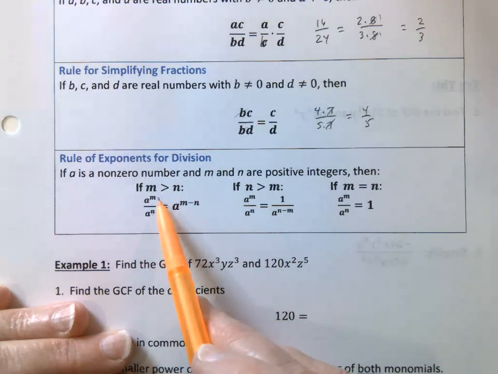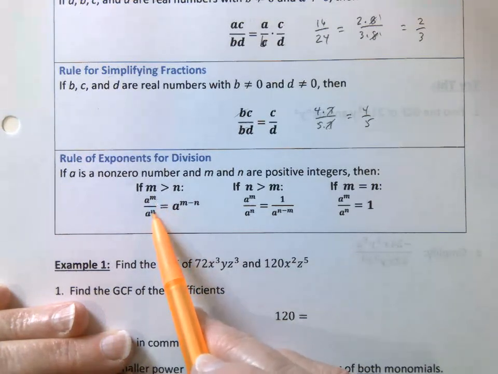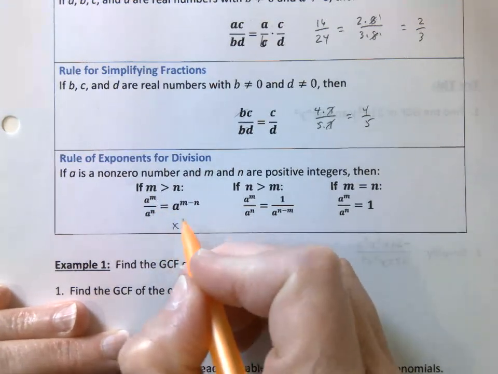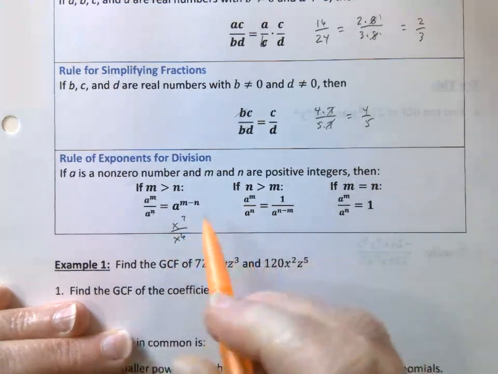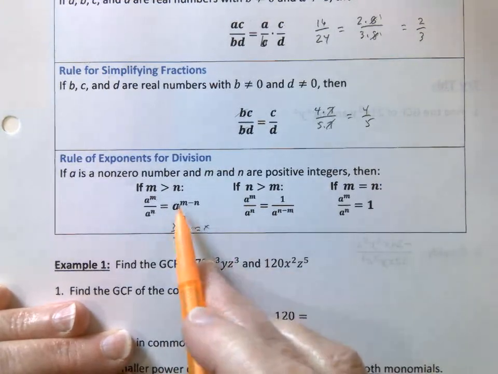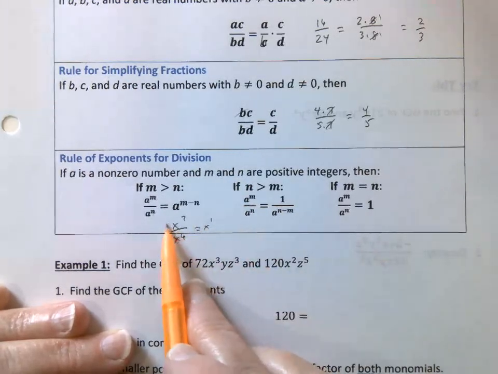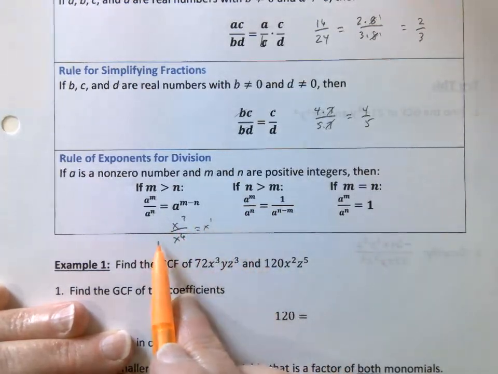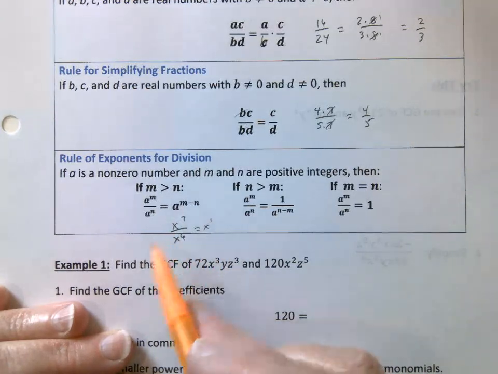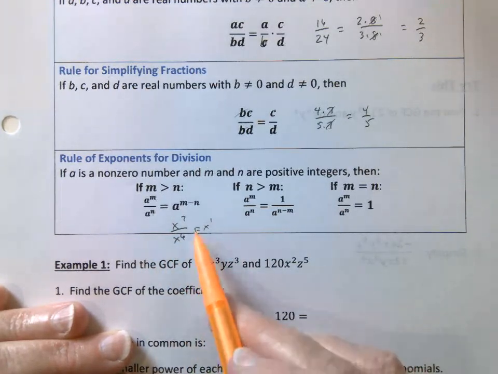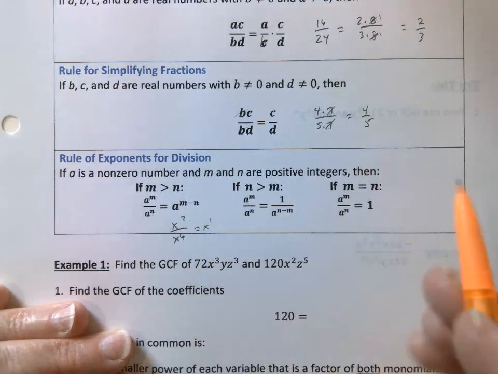If M is greater than N, so in other words, if M is the larger number, suppose I have x to the 7th over x to the 6th, then this says what we're going to do is subtract 7 minus 6, which is 1. Think about that. If I have 7 x's in the top and 6 x's in the bottom, I can cross out 6 of them, and then I'm going to be left with just 1 x in the top.